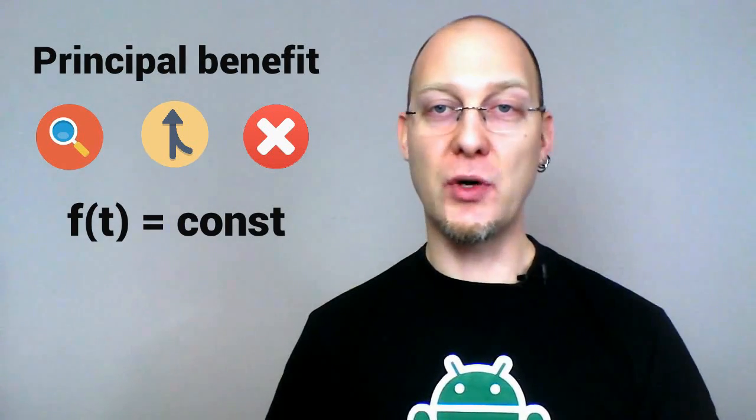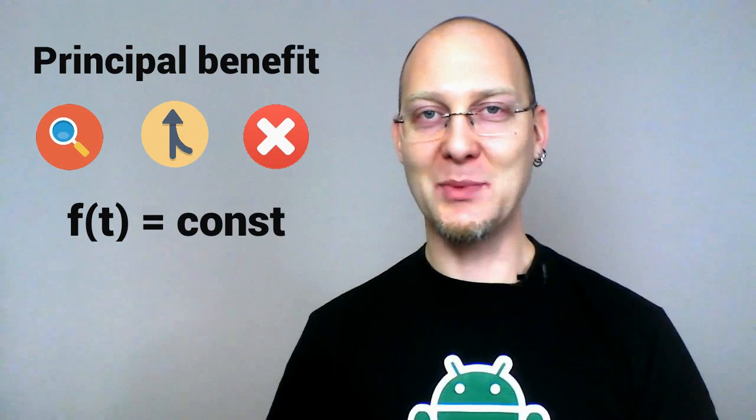The principal benefit of a hash table is that the time for searching, insertion or deletion of an element is a constant value. In other words, any item can be added or removed from the middle of the table.